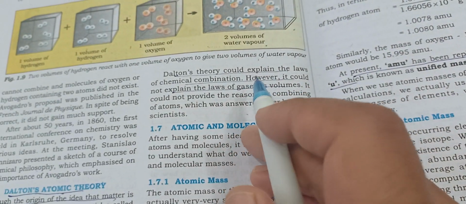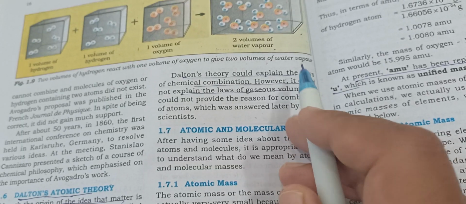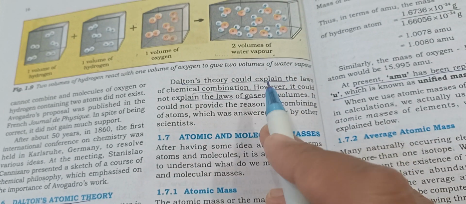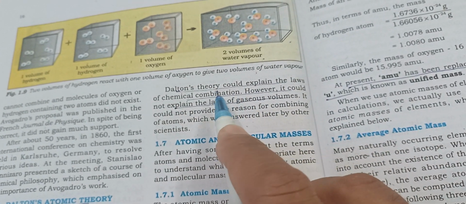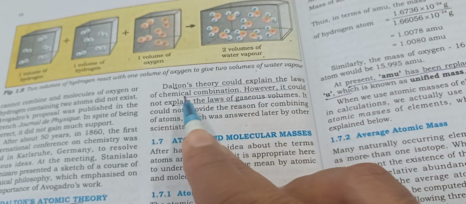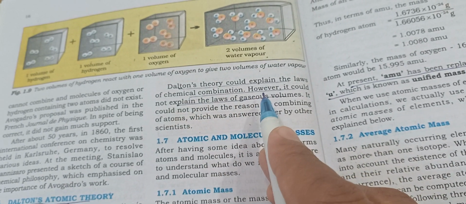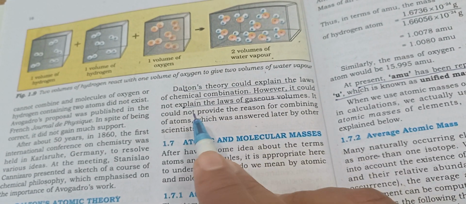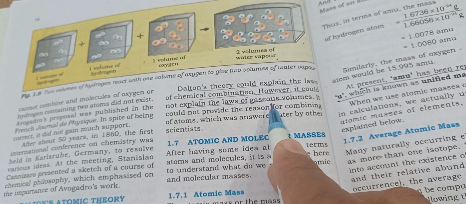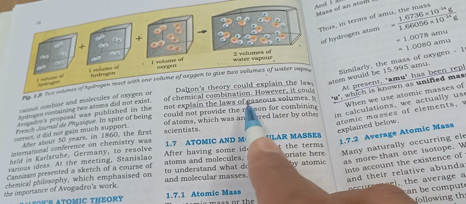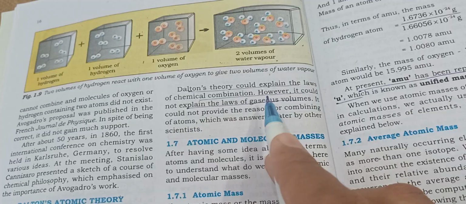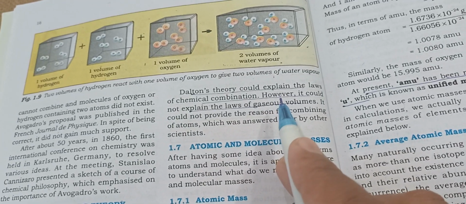Dalton's theory could not explain the Gay-Lussac law. The Dalton theory could explain the laws of chemical combination. However, it could not explain the law of gaseous volumes. So it couldn't explain the gaseous volume. This was a last year question.